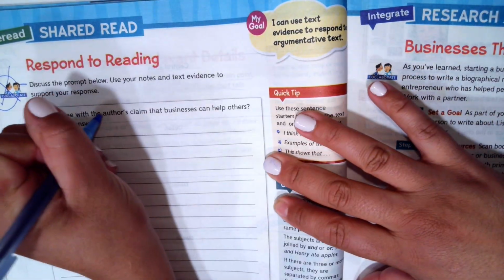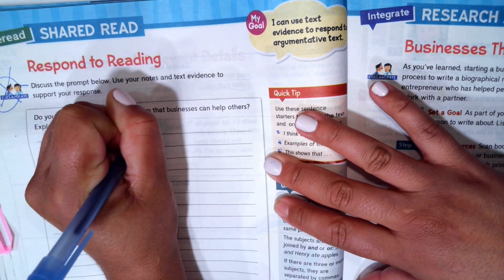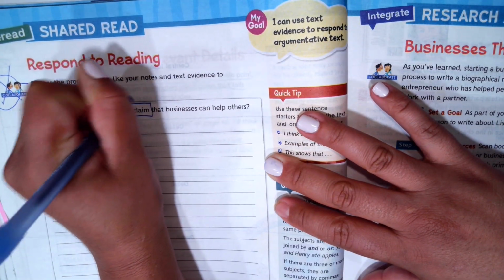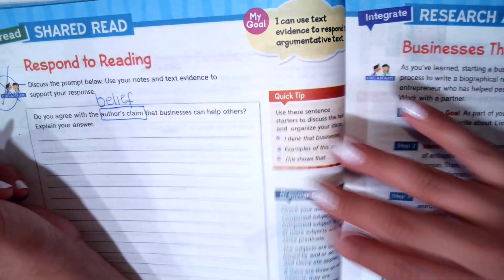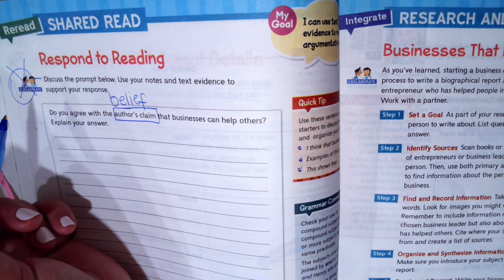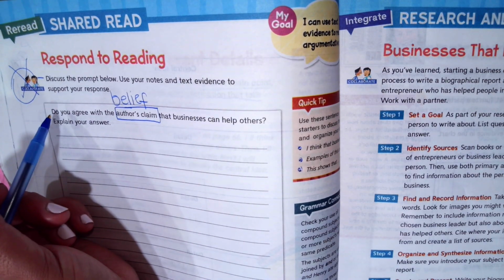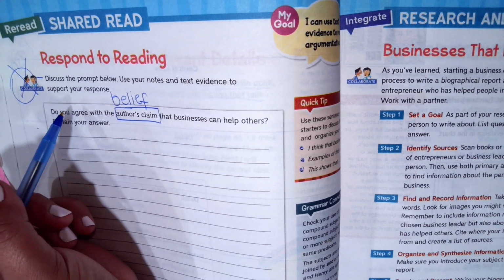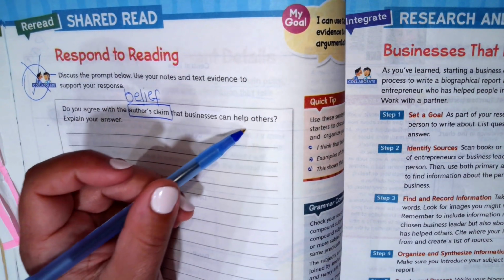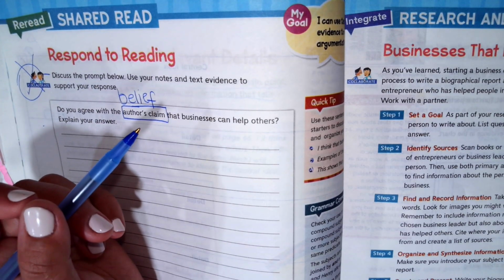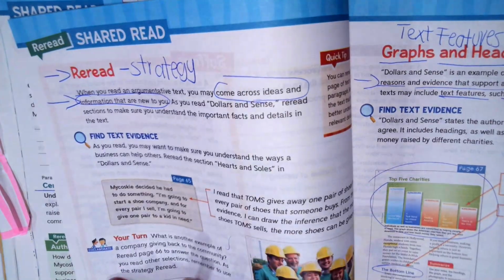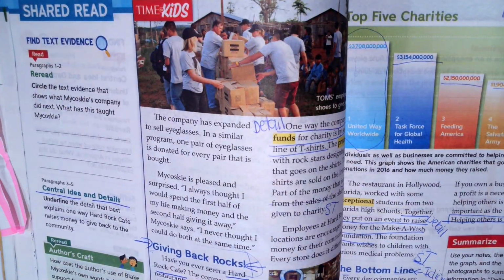Okay, right here, the reading word is author's claim, which is the author's belief about the topic. In this case, it is business. So what they're really asking you is if you agree that the author believes that businesses can help others. Like, can they help the community? Can they help their people? So based on what we read, the answer is yes.